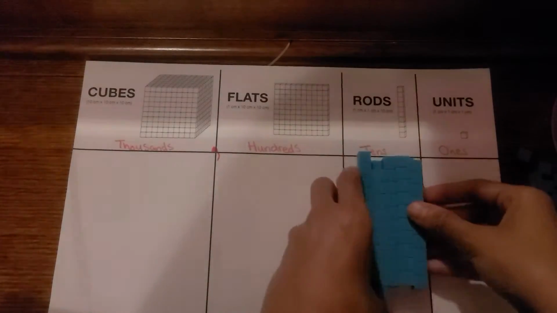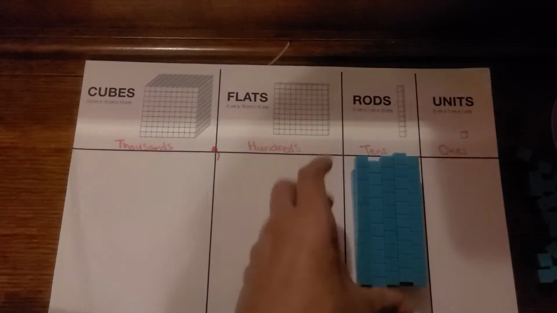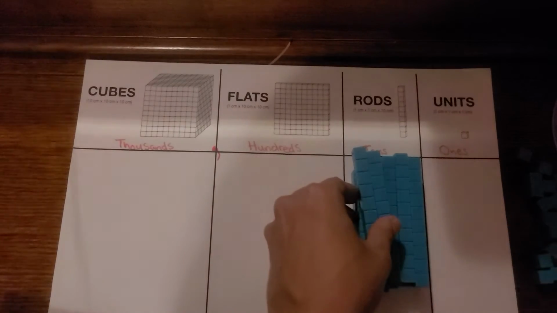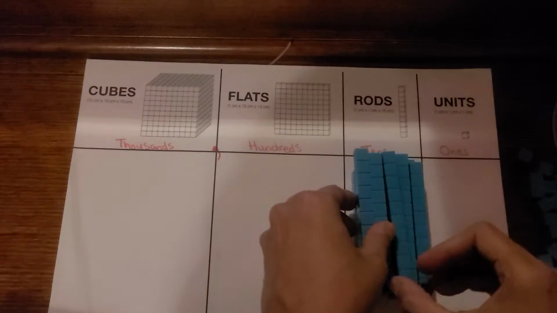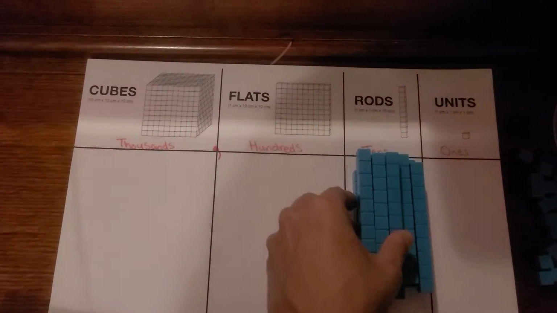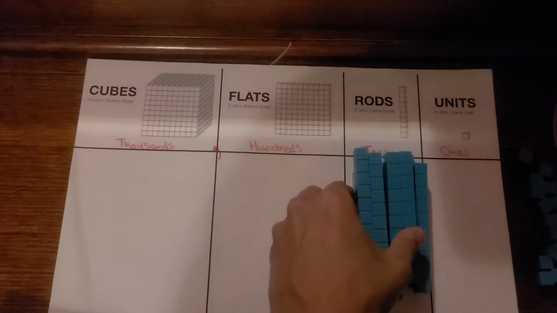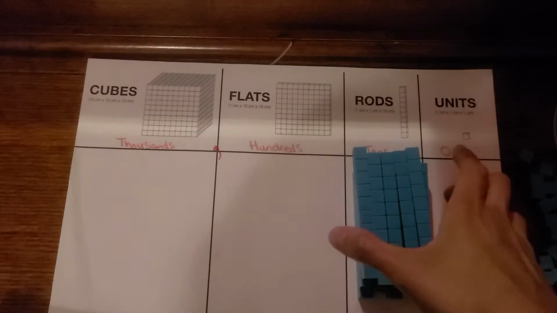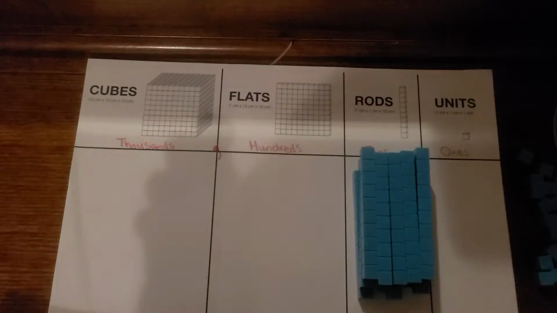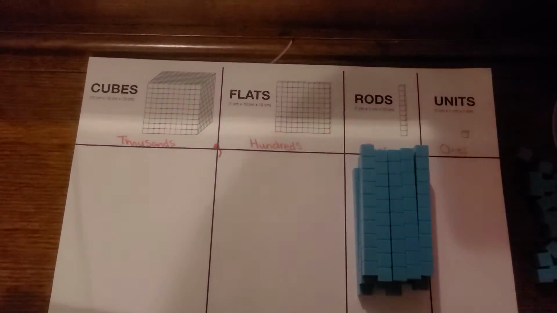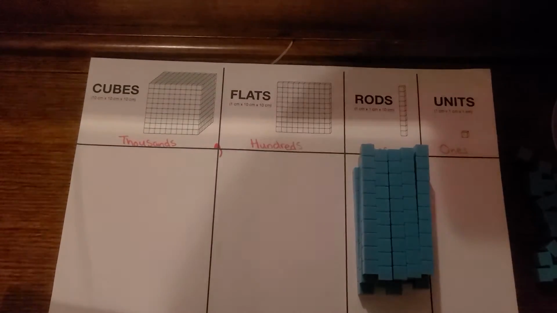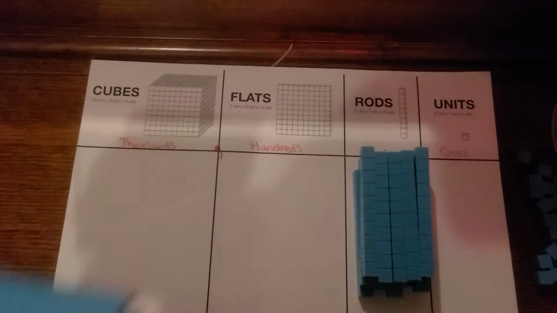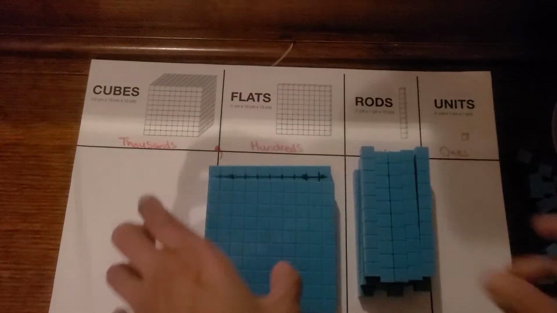So I still have 100, 110, 120, 130, 140, 150. So if you notice, the pattern continues, but now I have way too many tens in so little space. So instead of counting 150, 160, 170, 180, 190, 200, I'm gonna get this flat.